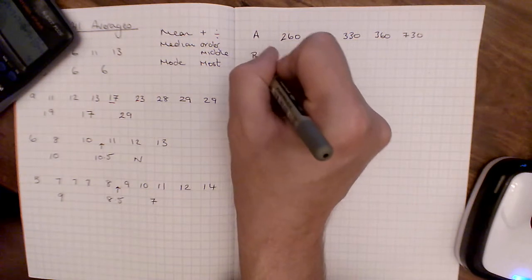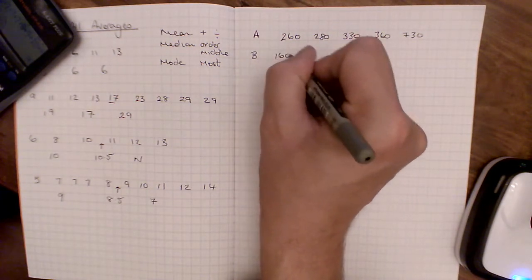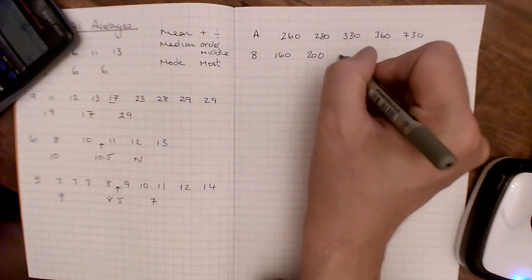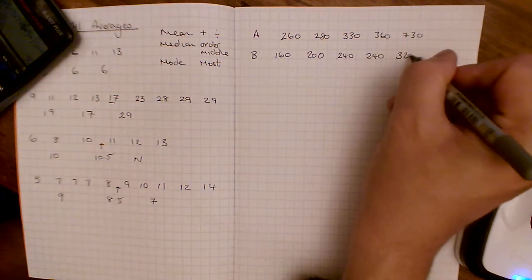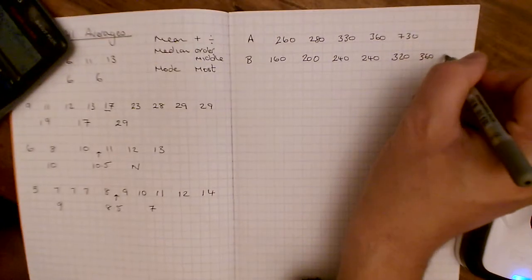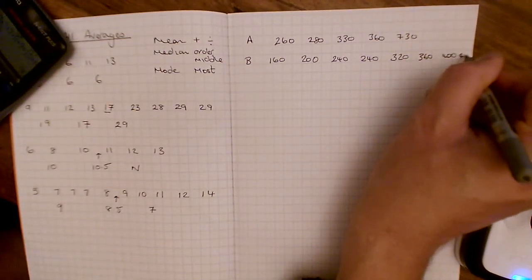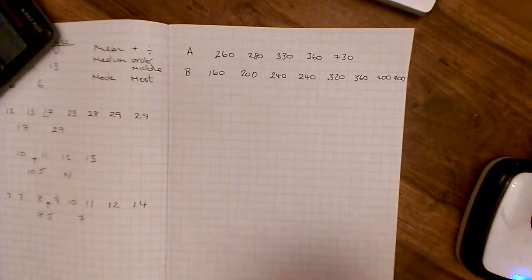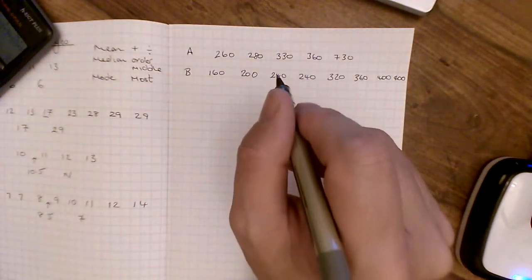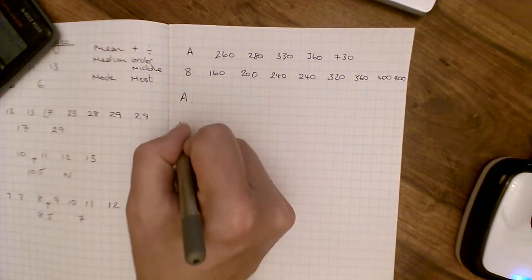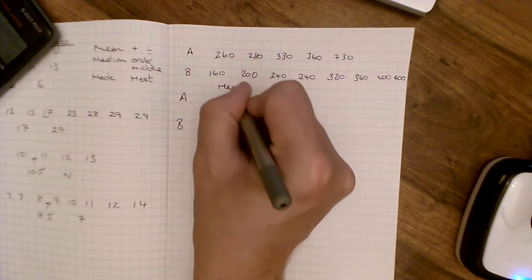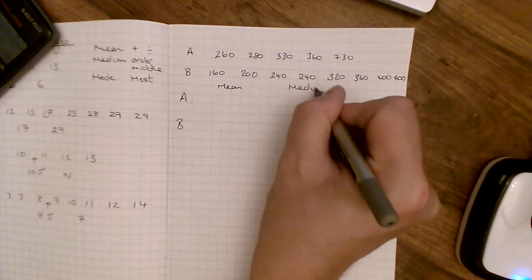And for B, I've got 160, 200, 240, 240 again, 320, 360, 400 and 400. So there's my numbers. Okay, squash the last 400 in. I have to work out the mean and just the median this time. So for A and then B, I've got the mean and the median.